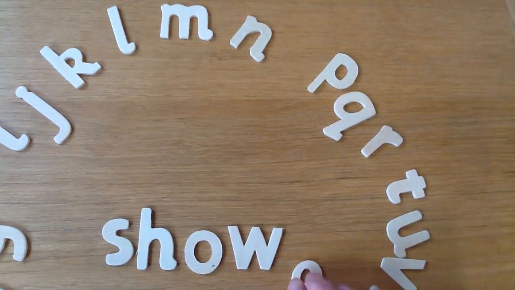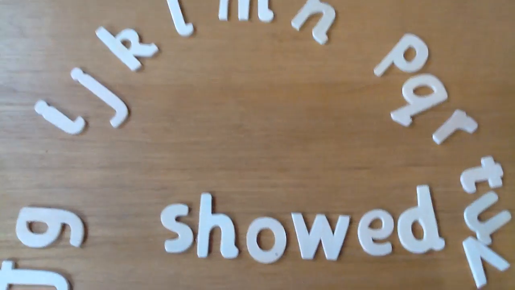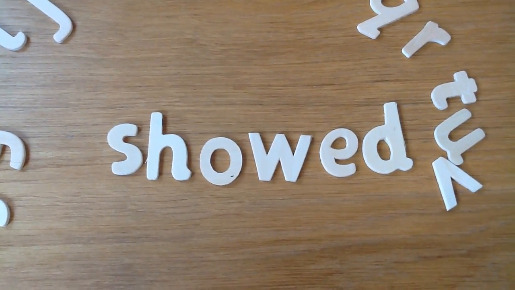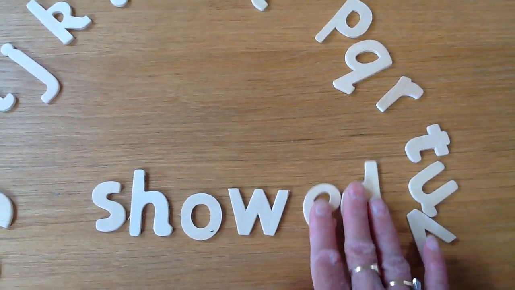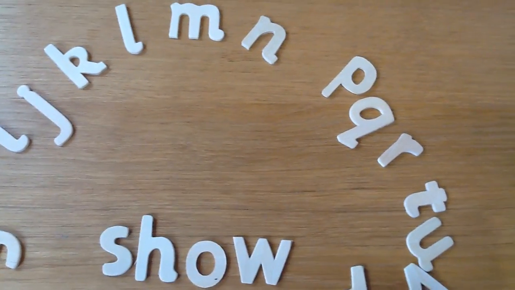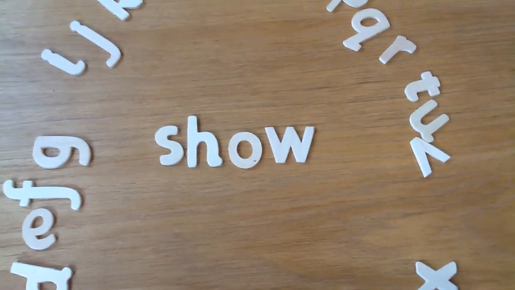I showed my work to my teacher. Showed, just by adding ed. So let's put back e and d. I can also add another prefix.